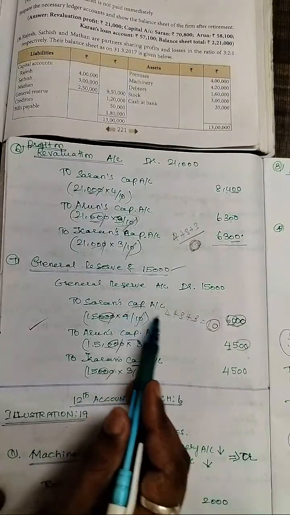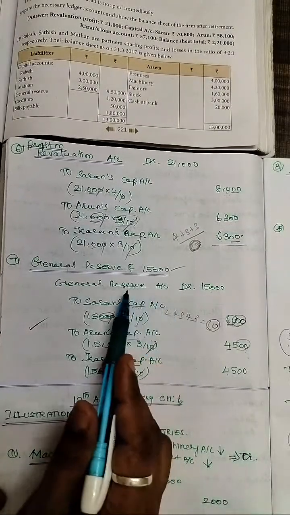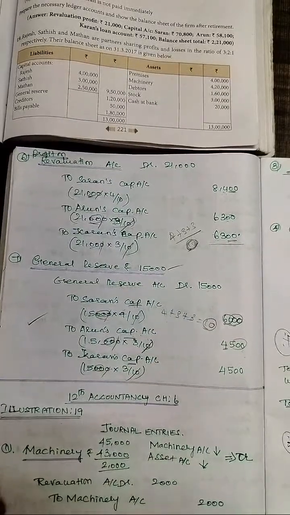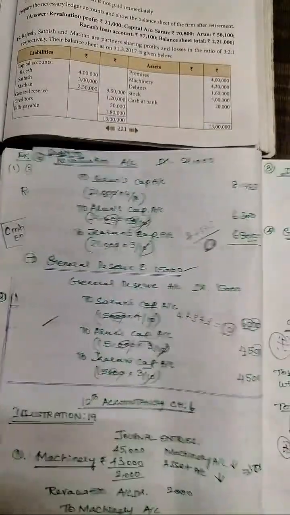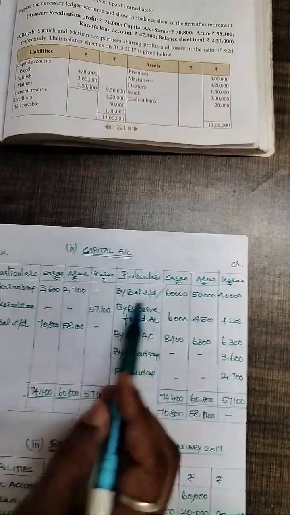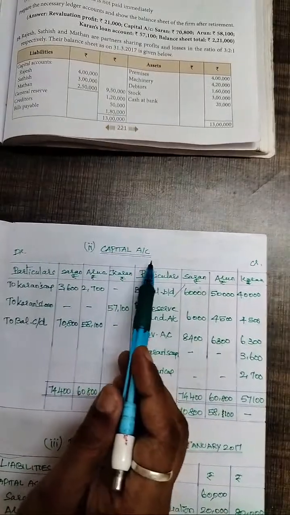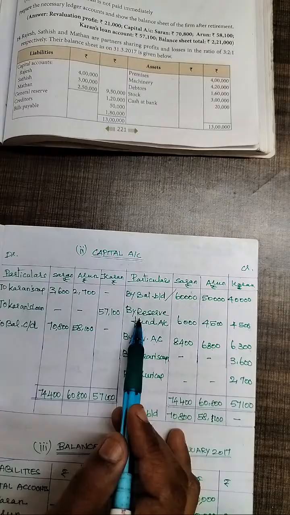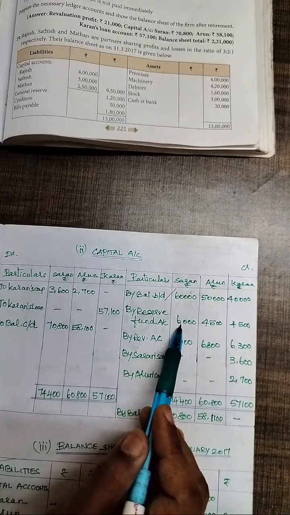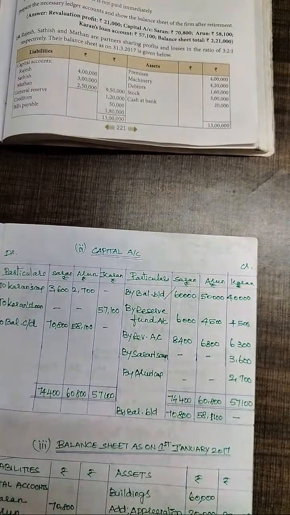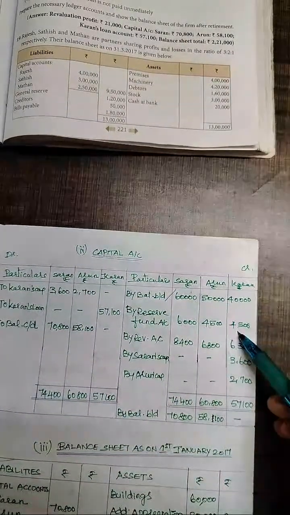So you go to the credit side of the capital account and you enter the opposite account, that is general reserve. 6,000 rupees, 4,500 rupees, 4,500 rupees are entered in the respective partners' accounts.